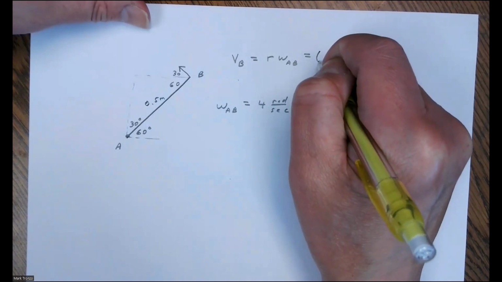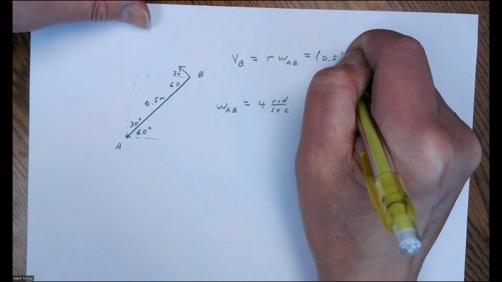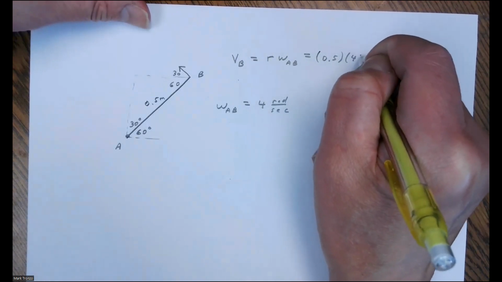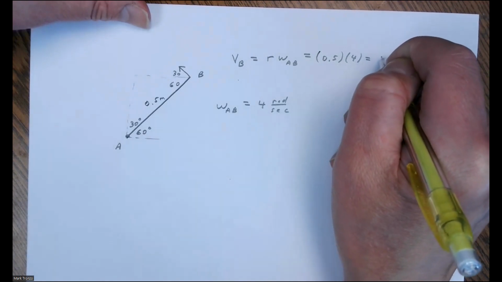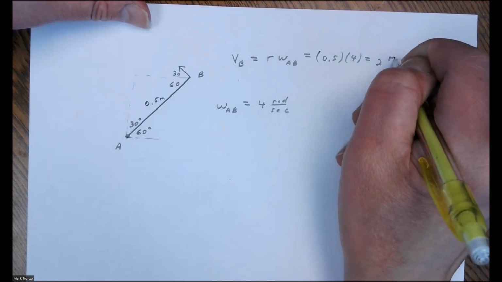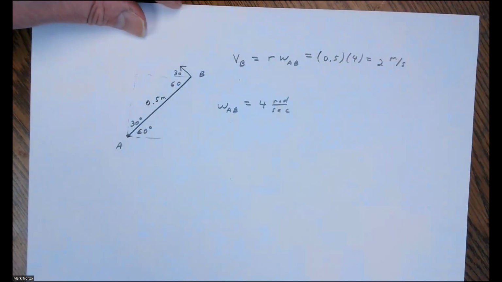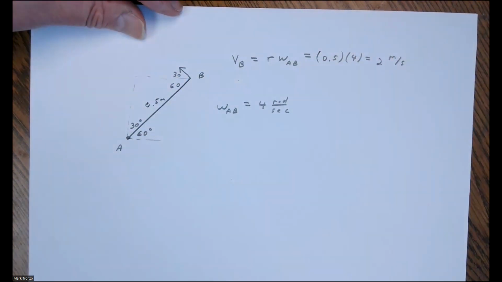So it's going to be 0.5 meters times 4 radians per second. That's going to be 2 meters per second. That's going to be the velocity of B.